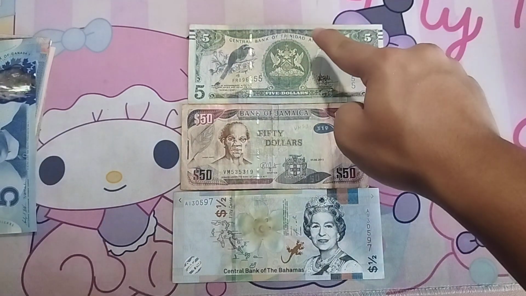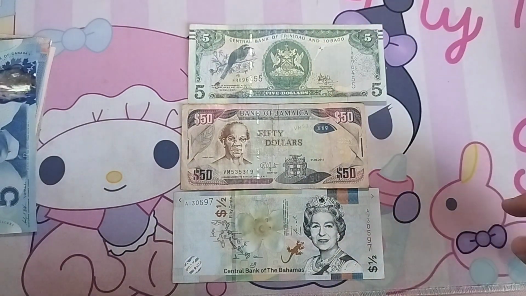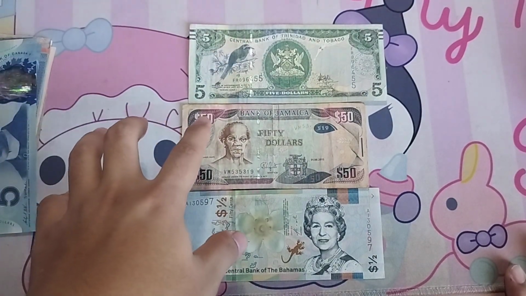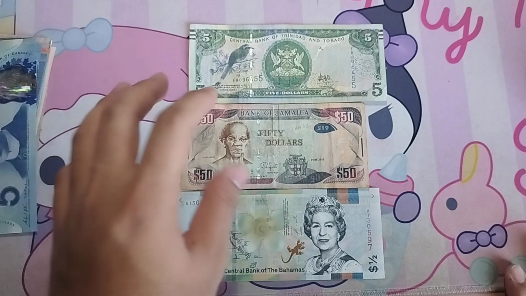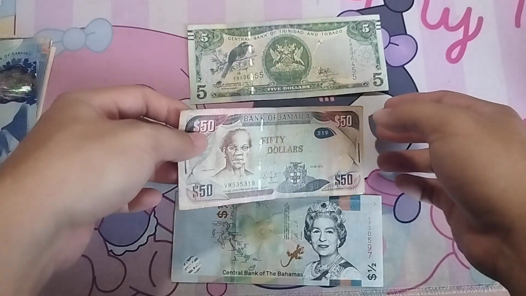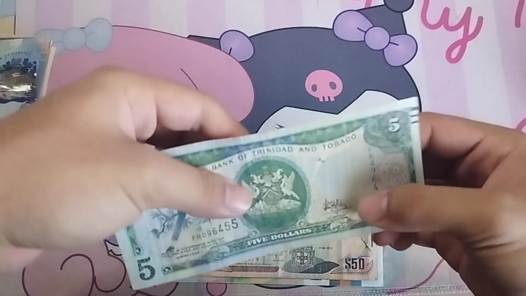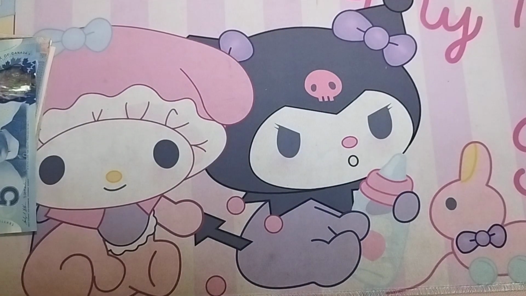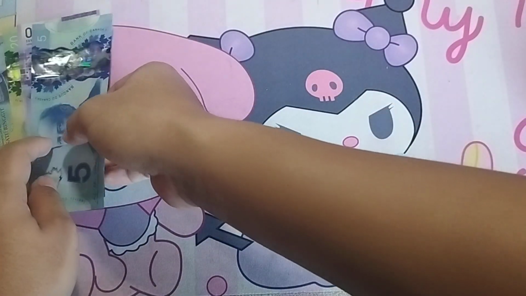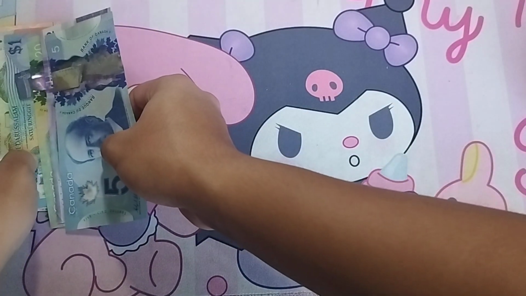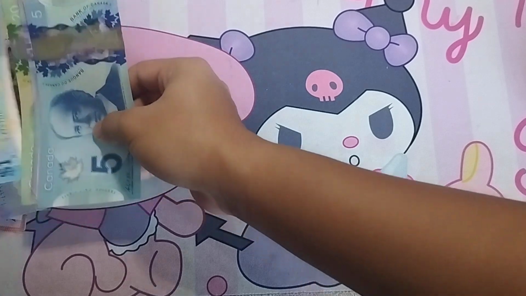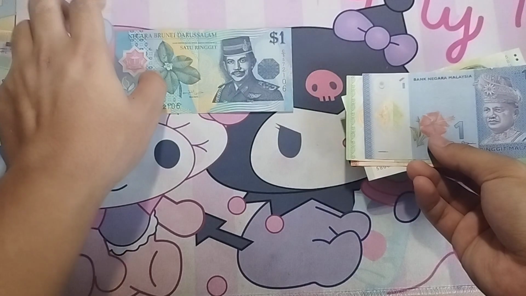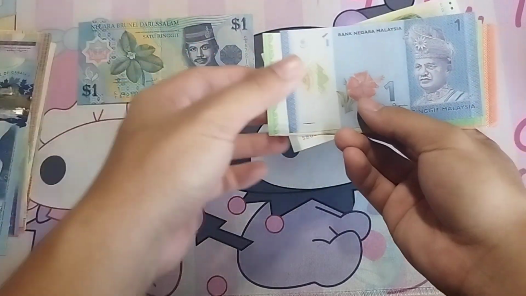What's different about Trinidad and Tobago banknotes is that they don't feature any people, they feature birds. Unlike Jamaican and Bahamian banknotes, they feature people. So yes. Anyways, that wraps it up for the Caribbean banknotes. And we'll be checking these banknotes from Southeast Asia, from my region, as you say.